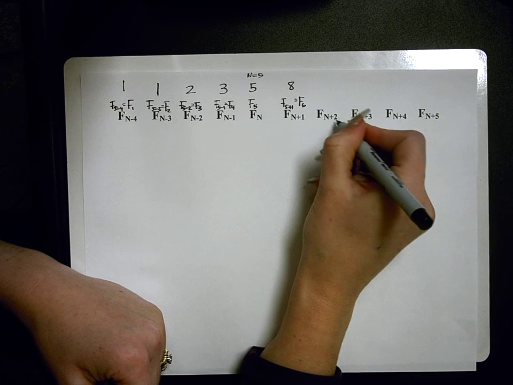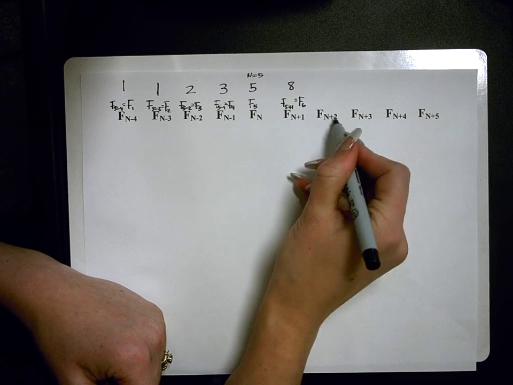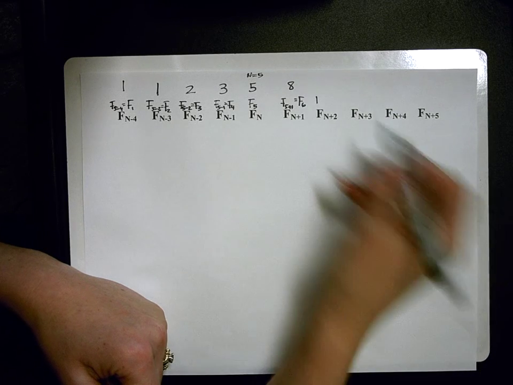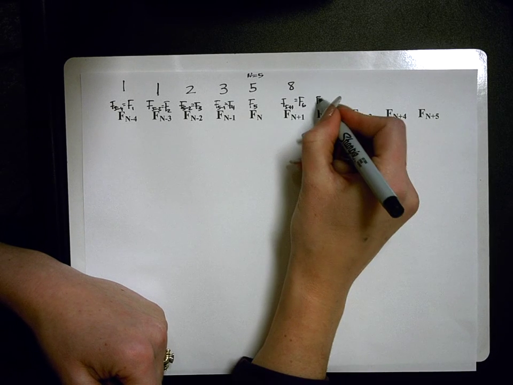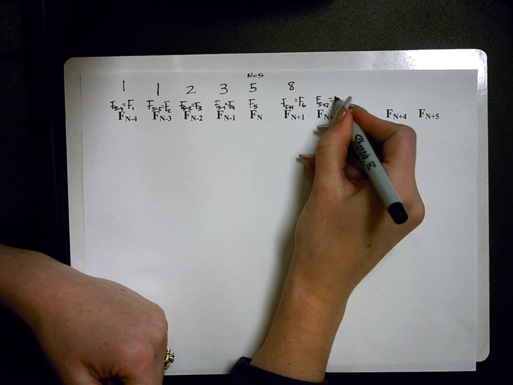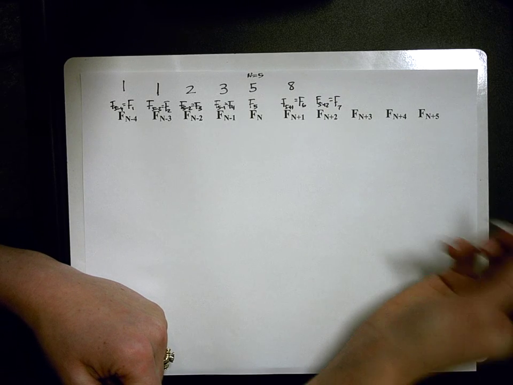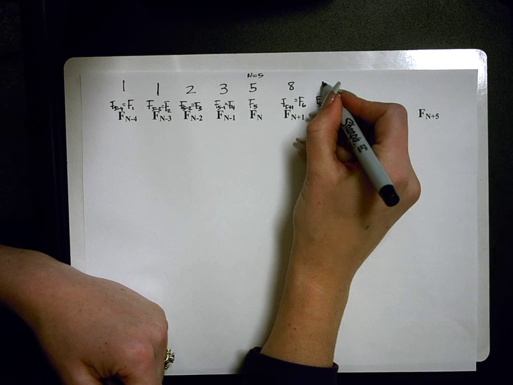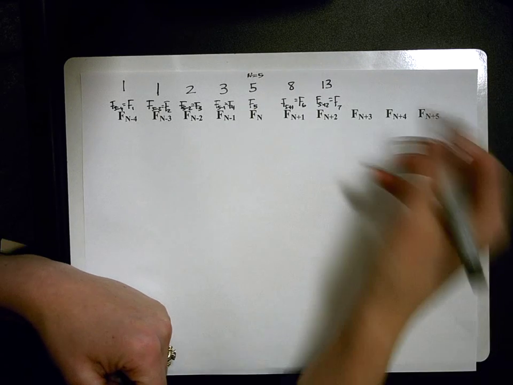And then, this plus 2 represents 2 terms after, 1, 2. So 2 terms after the fifth term would be the seventh term. Well, that's because we put 5 in for n, add 2 to it, and we get the seventh term. And the seventh term in the Fibonacci sequence would be 5 plus 8, which is 13.